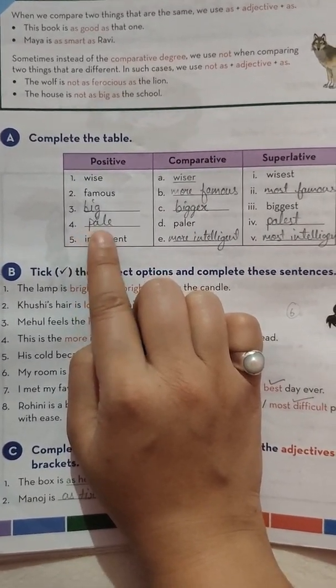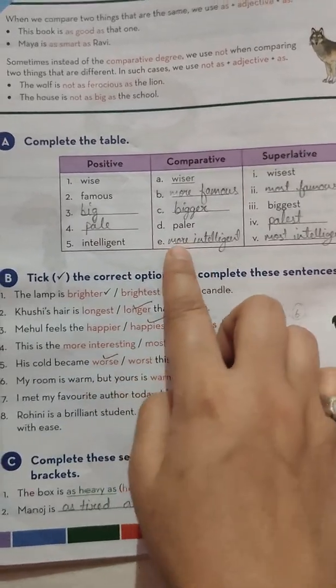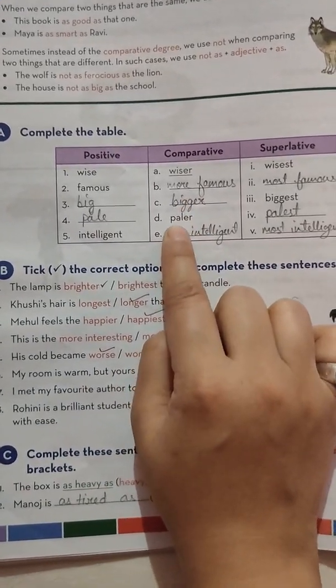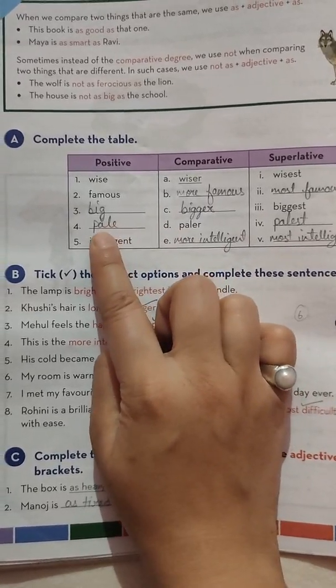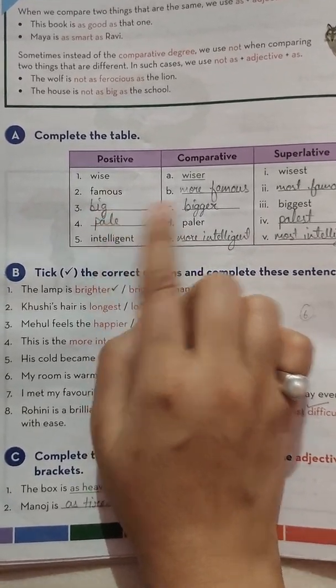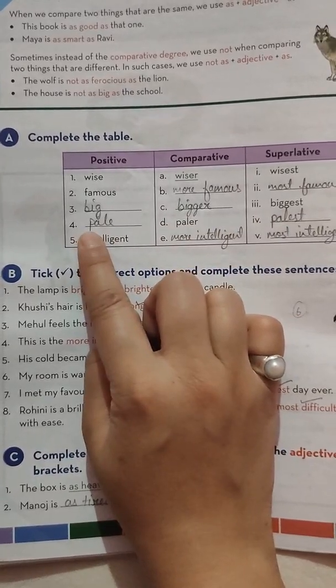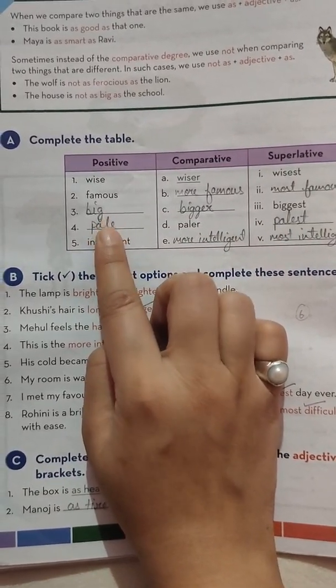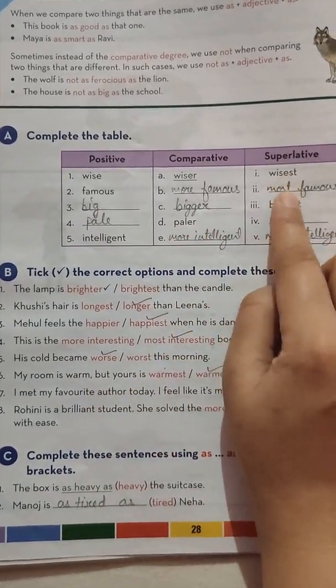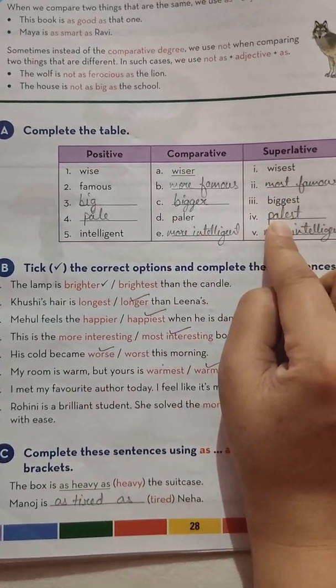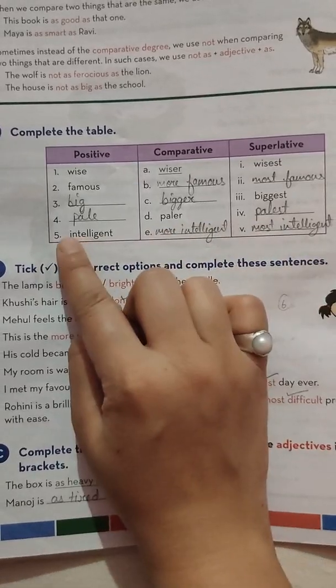Fourth row, pale. Here, as you can see, the comparative degree was given. Then we completed it by giving the positive and superlative degree of it. Pale is the positive degree of paler, and superlative degree of paler is palest.